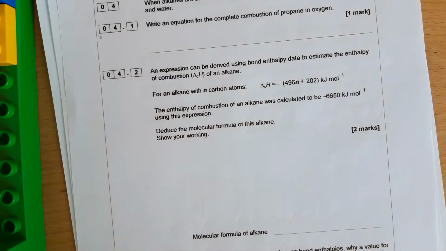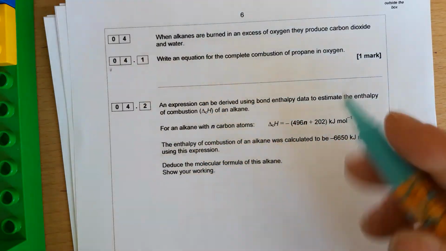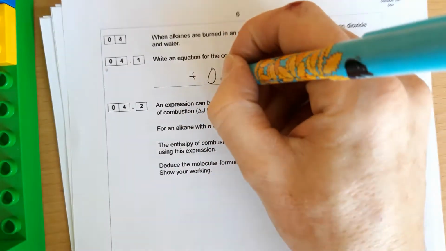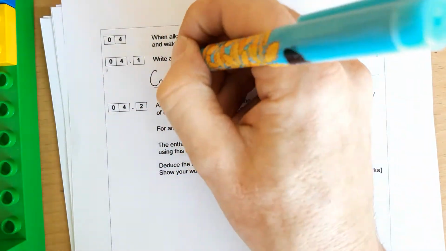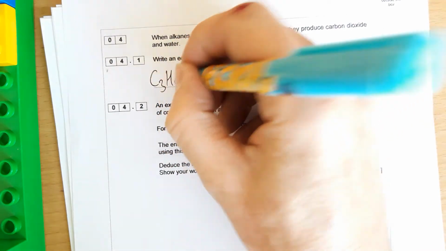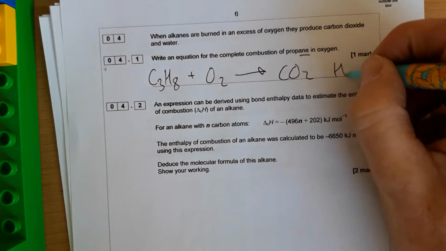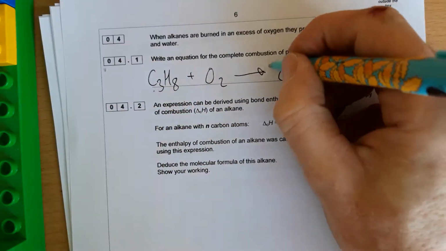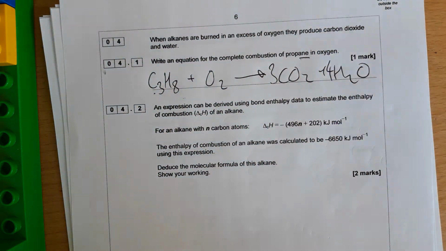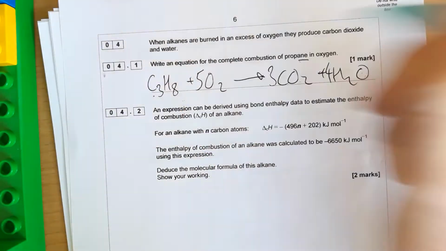Right, when alkanes are burned in an excess of oxygen, they produce carbon dioxide and water. That is true. Write an equation for the complete combustion. Start off with an arrow. Propane in oxygen. Oxygen is there, propane is C3. I bet loads of you wrote C5, didn't you? Because it's a weird, common mistake. C3H8, propane: double it and add 2. Carbon dioxide and water. C3, you'll make 3 carbon dioxides because there's 3 carbons. H8, you'll make 4 waters, 4 H2O. Now oxygen: 6, 7, 8, 9, 10, so 5 O2.